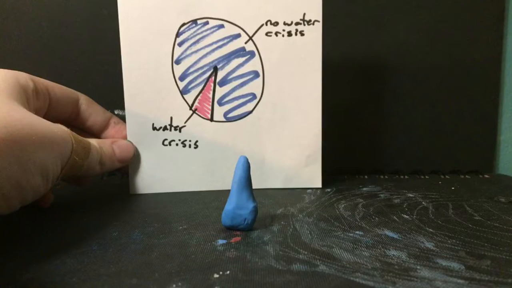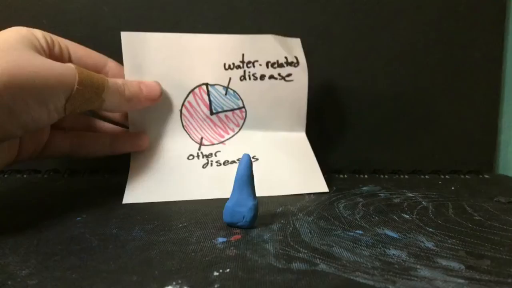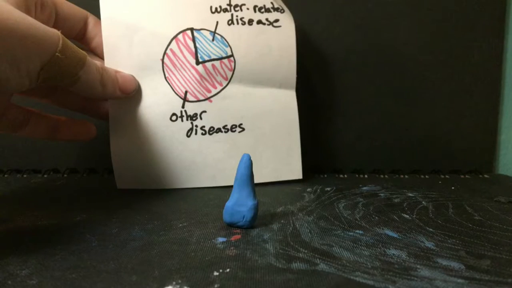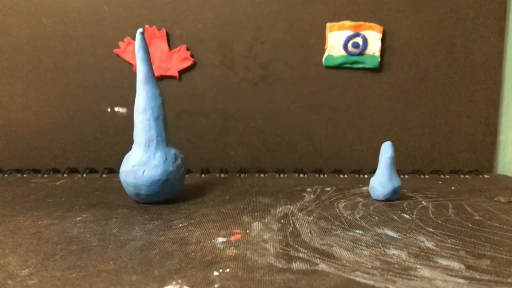76 million people in India are in crisis due to lack of water. 21% of the diseases in the country are water-related. This happens because most people don't have access to filtered water.